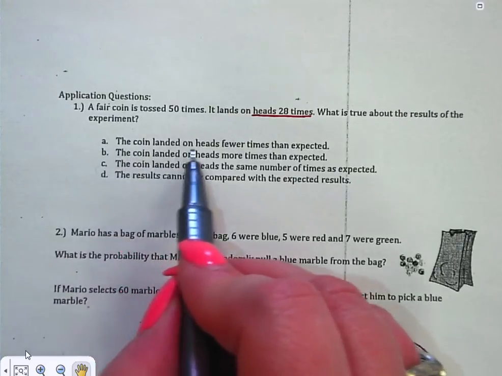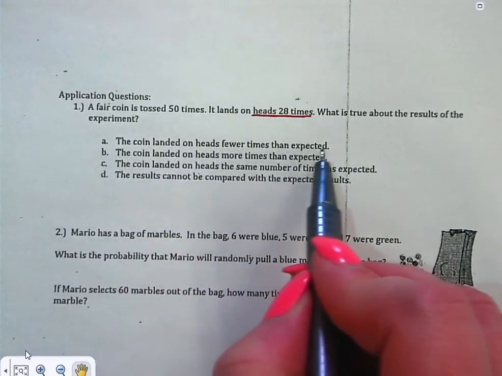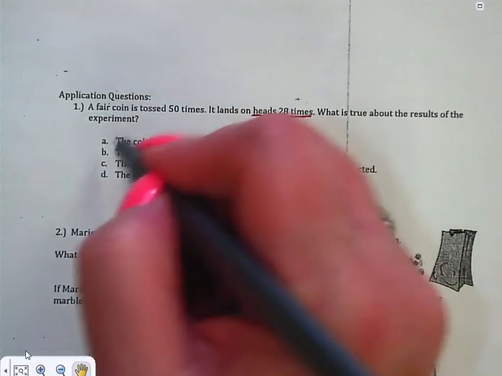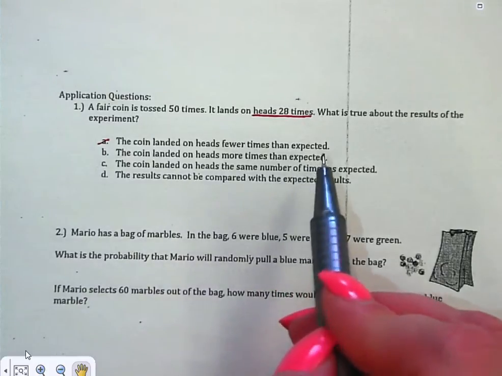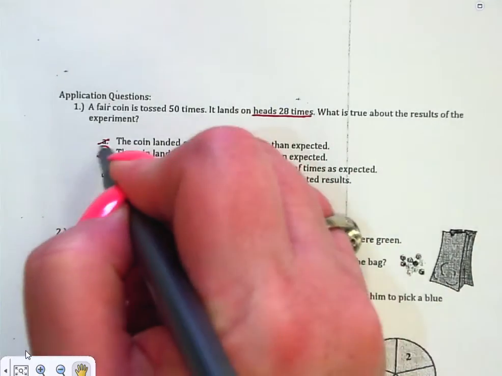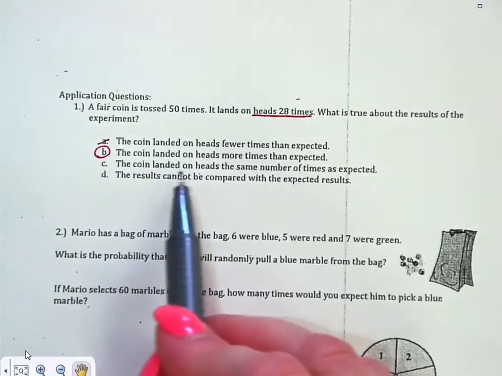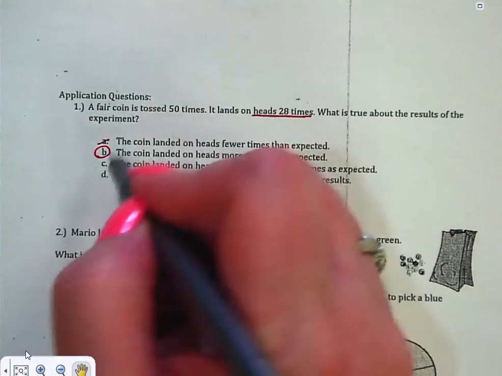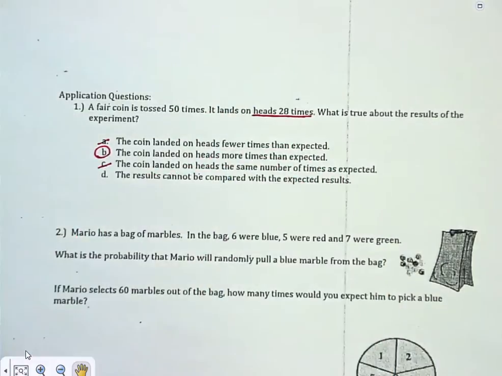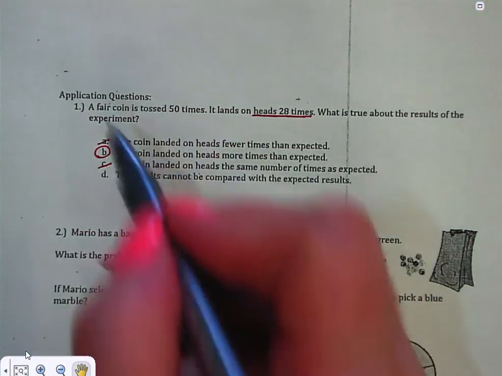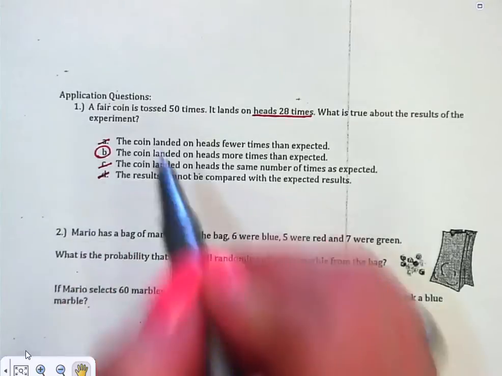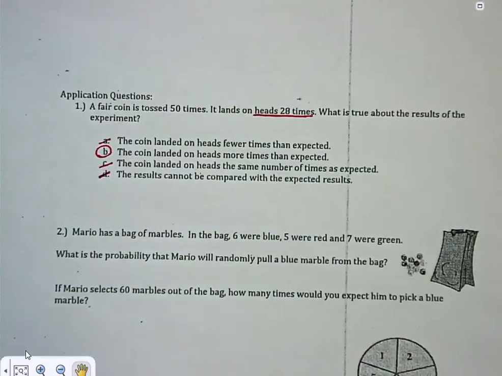The coin landed on heads fewer times than expected. No. The coin landed on heads more times than expected. Yes. The coin landed on heads the same number of times. No. The results cannot be compared with expected results. No. We could figure out a theoretical probability. So your answer is B.